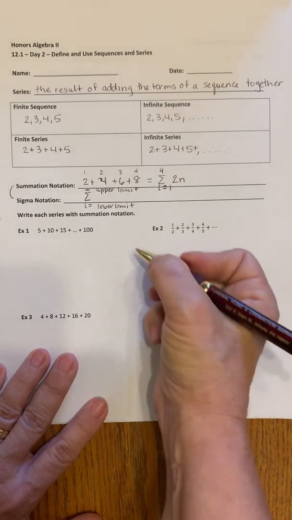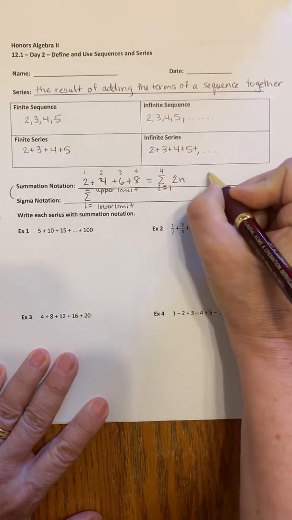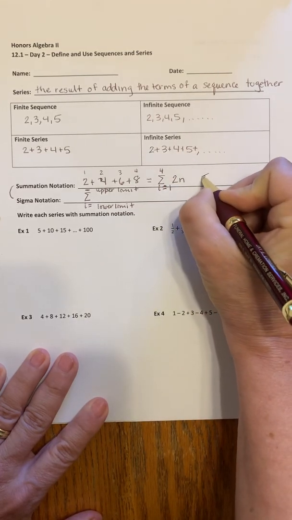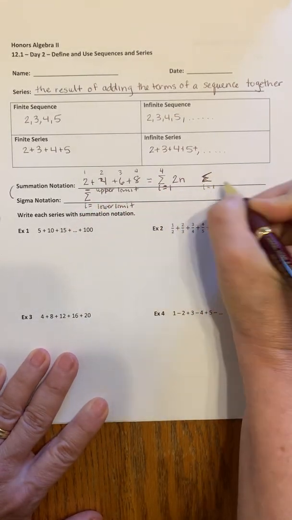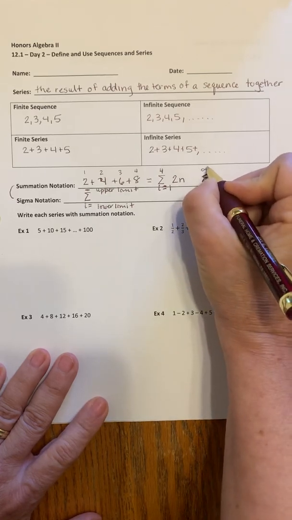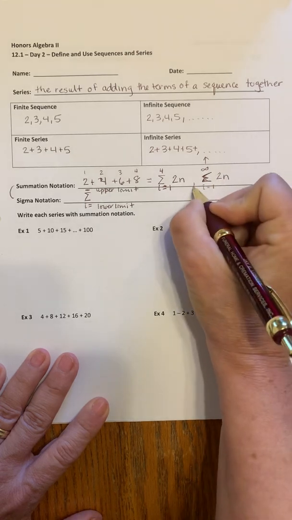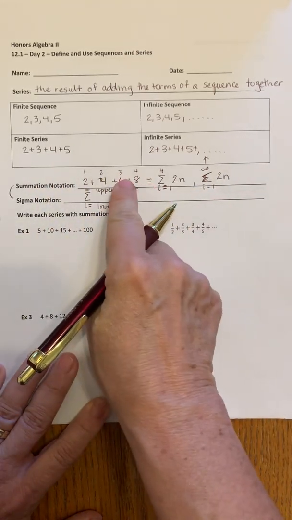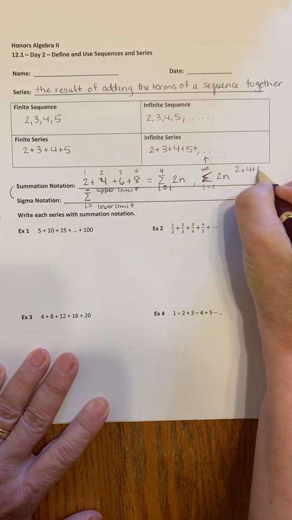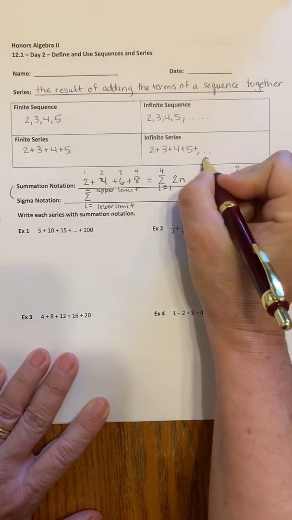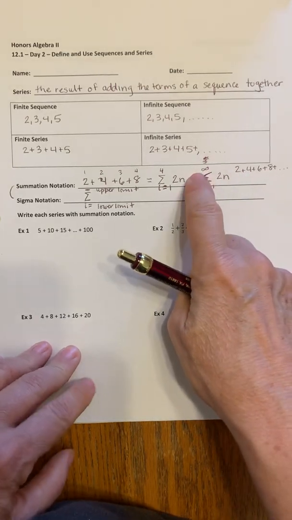Now sometimes we have the upper limit being infinity. I want to do the summation notation from I is equal to 1. This goes off to infinity, of 2n. Notice the difference between the two. These end. Oops, nope, doesn't go with that one. I'm sorry, it goes with this one. Does not go with that one. This indicates that this is going on forever, so we use the infinity symbol.